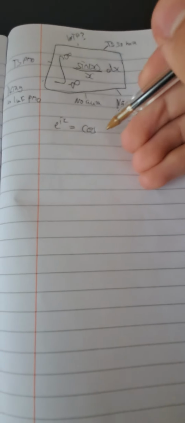Now, with Euler's formula, e to the i z equals cosine z plus i sine z. We take the imaginary part of this equation, that's sine, right? We're going to be left with the contour integral over the path C of e to the i z over z dz.